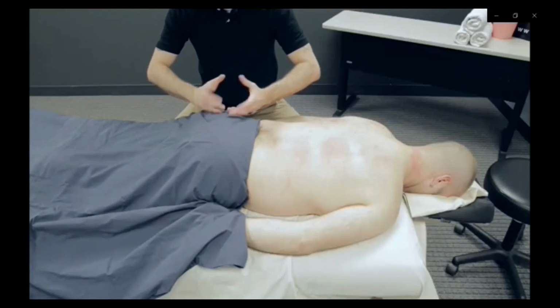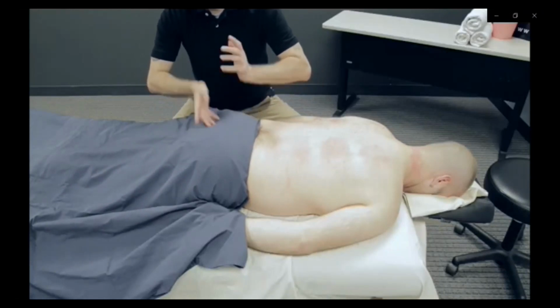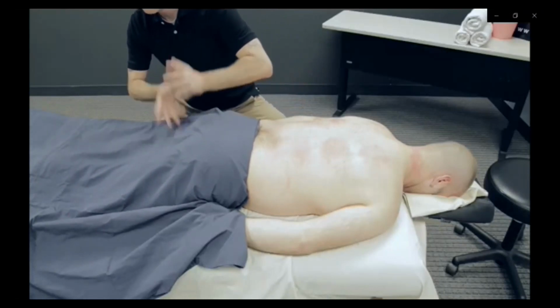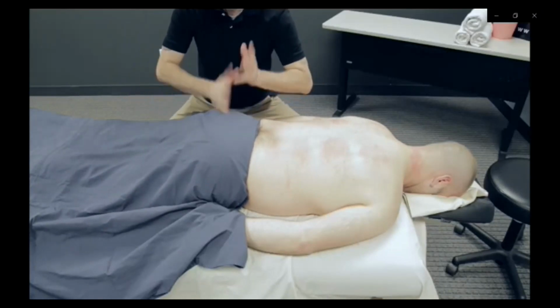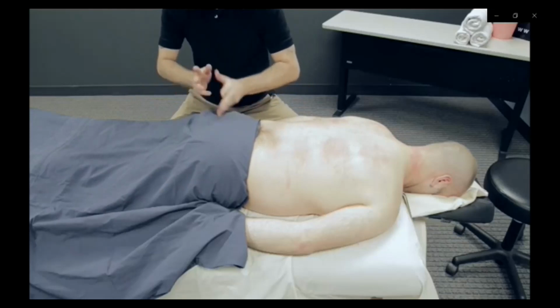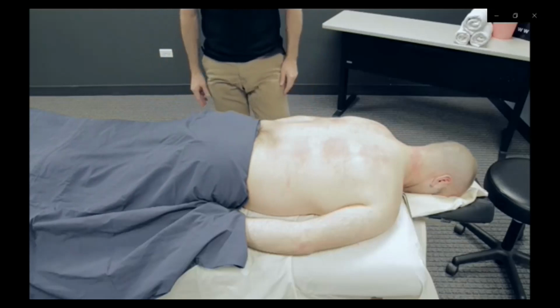Again, it's a prayer position, and I'm going to strike the tissue with my three fingers, my middle, fourth, and fifth fingers. This technique is done again moving through pronation and supination. This technique is one that can be a little bit painful for the therapist to use, but I want to show all the techniques.